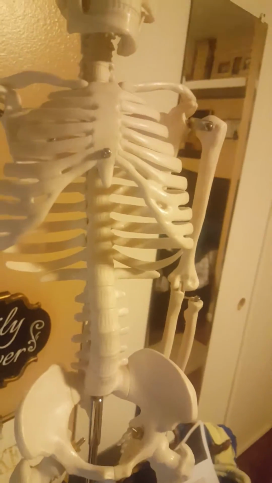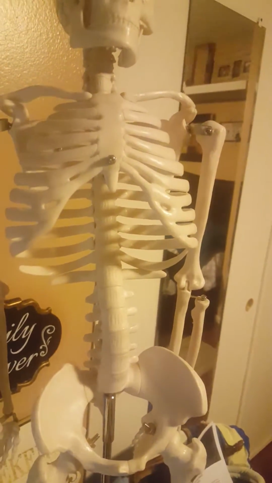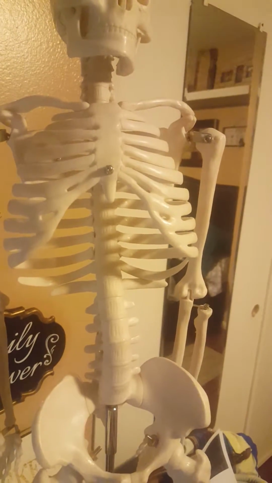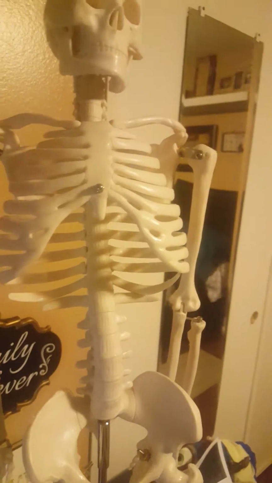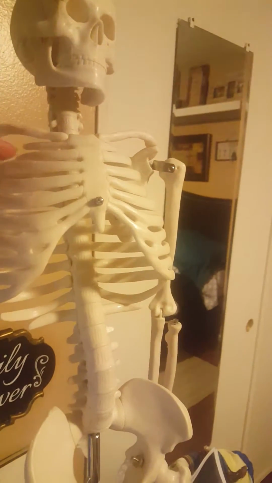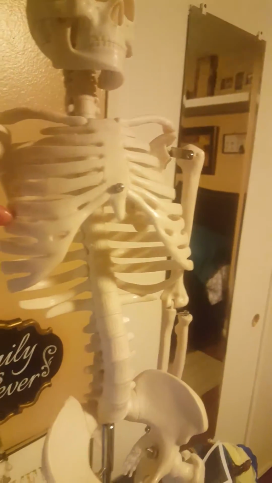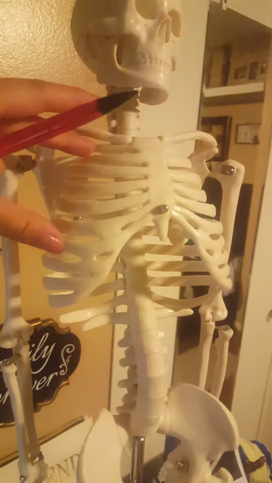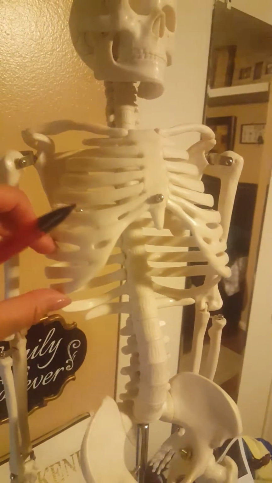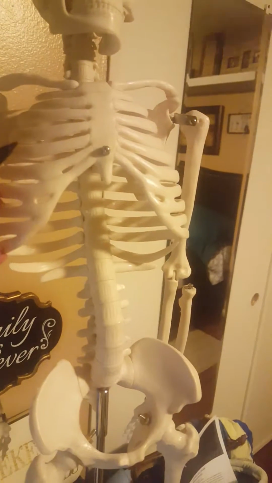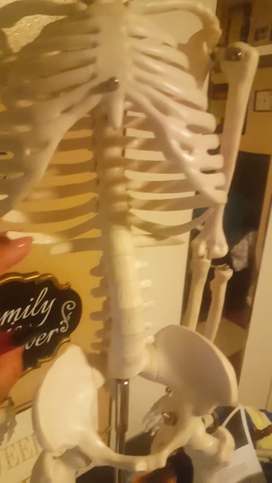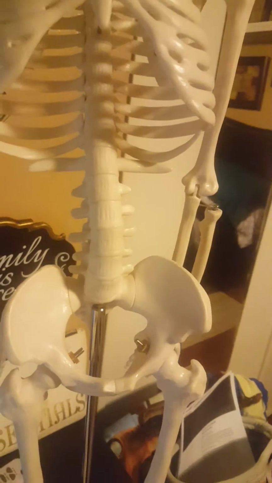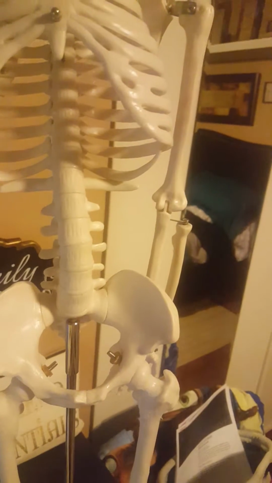And then it says for the ribs, point out the vertebrosternal, which are the true ribs, and then the false ribs, and then the floating ribs. So the true ribs, 1, 2, 3, 4, 5, 6, 7, are here. From here to here, those are true, and then these 3 here are considered false. And then we have the floating ribs noted here.